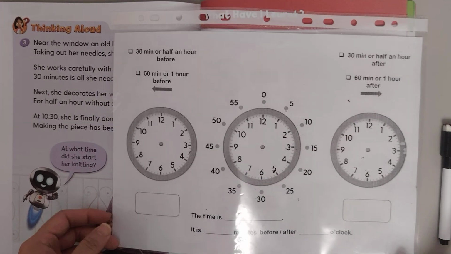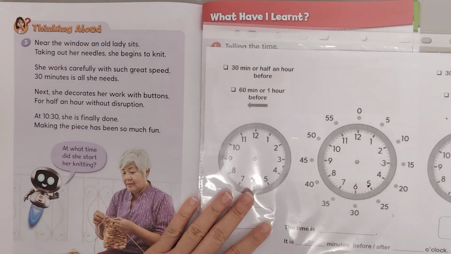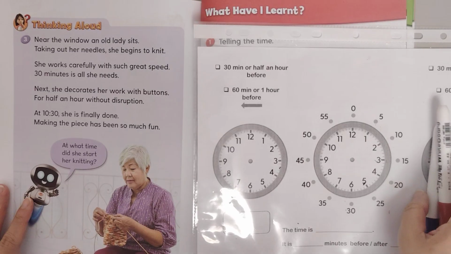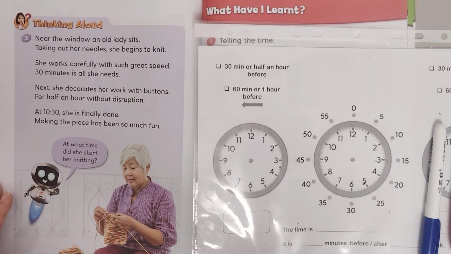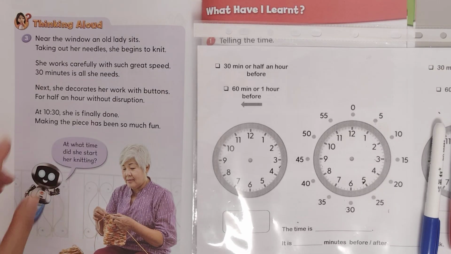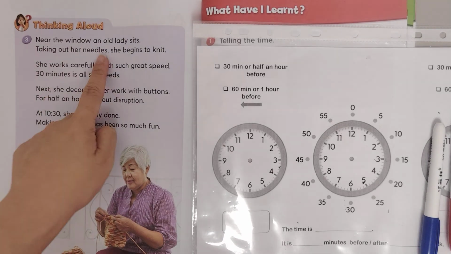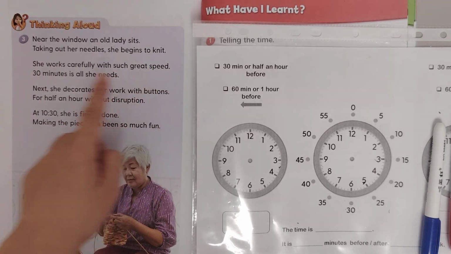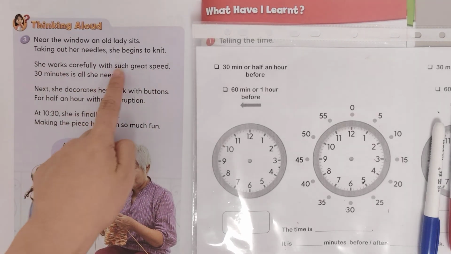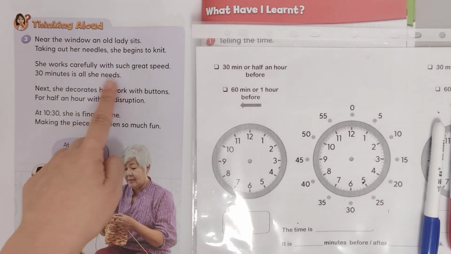Right, okay, so let's take a look at this fun story here. Here's a little poem, a short story. Let's take a read. Near the window, an old lady sits. Taking out her needles, she begins to knit. She works carefully with such great speed. 30 minutes is all she needs.